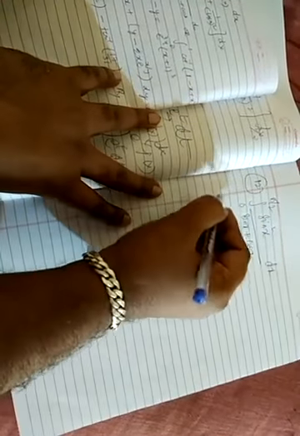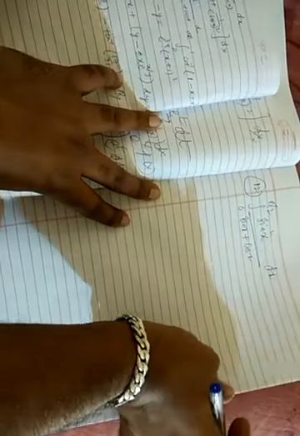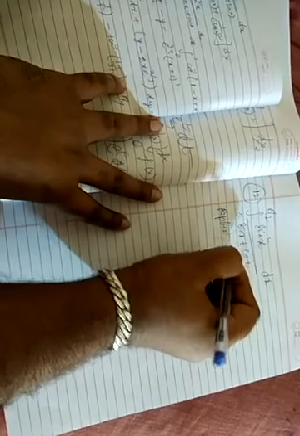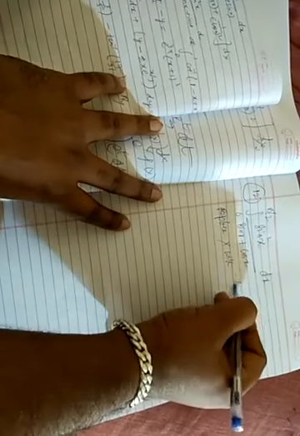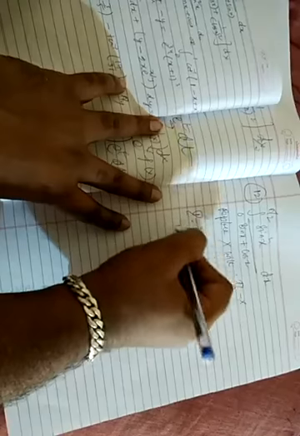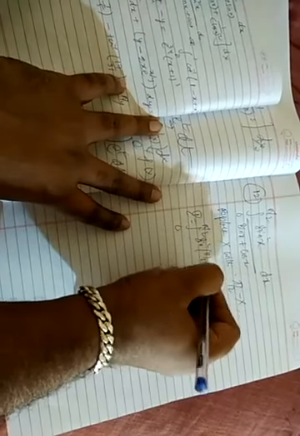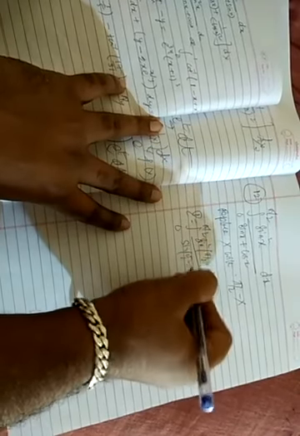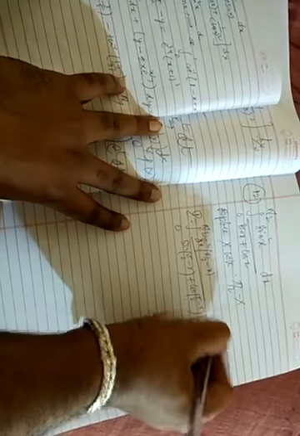Here I cannot do integration by any method, so as I told you, when you cannot do that, replace x with a plus b minus x, that is pi by 2 minus x. So your I will become integral 0 to pi by 2 of sine square (pi by 2 minus x) by sine (pi by 2 minus x) plus cos (pi by 2 minus x).